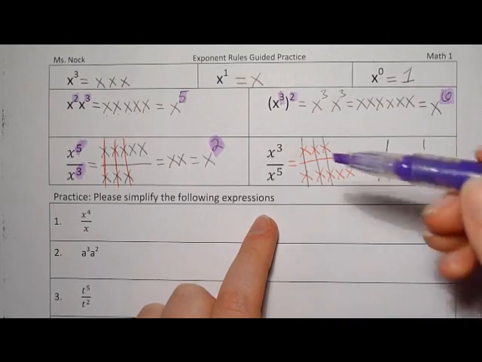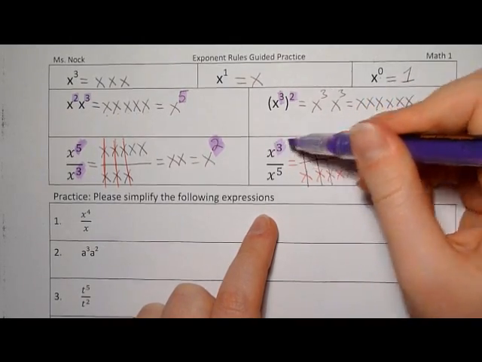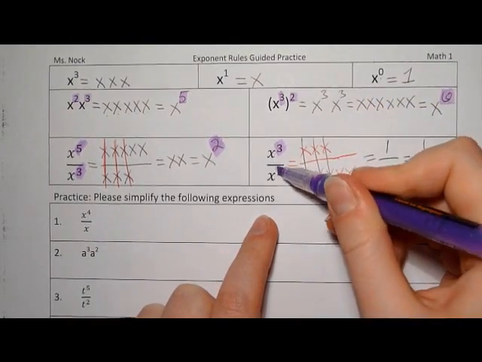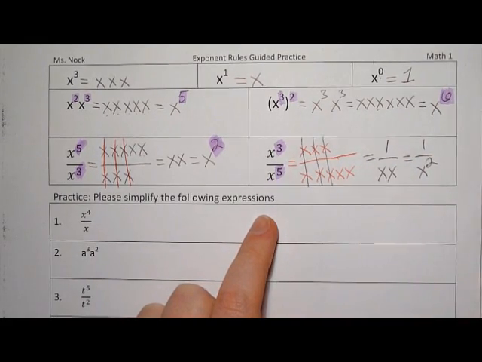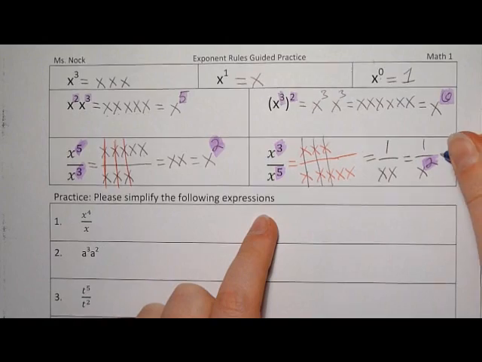Now, look at the exponent of the original problem. We are dividing the same base. Now look at the exponent and its location in the final answer. I'm going to give you a hint.